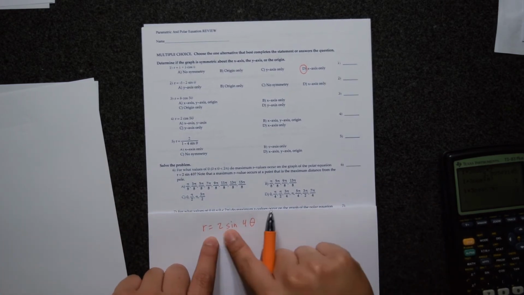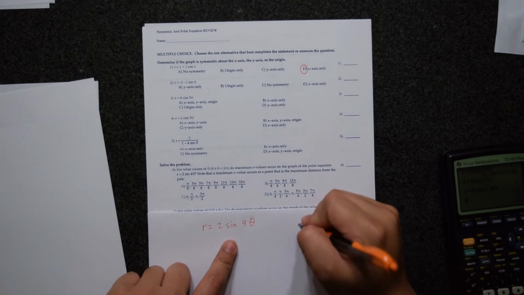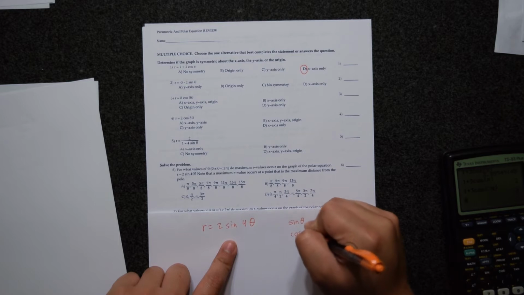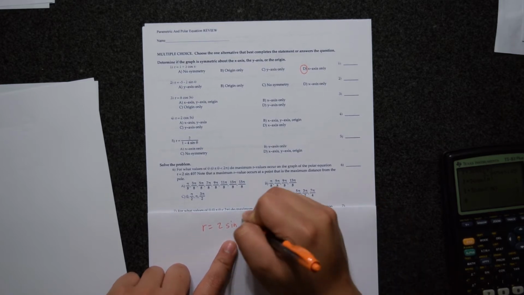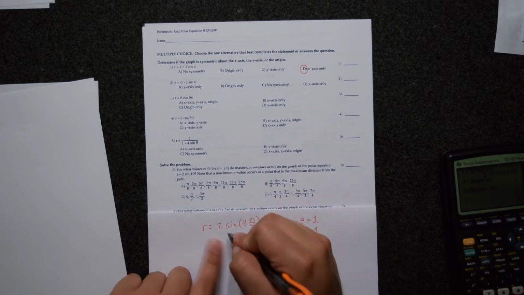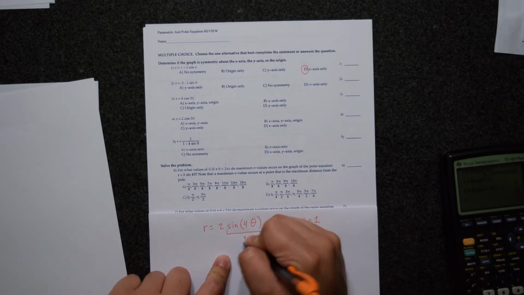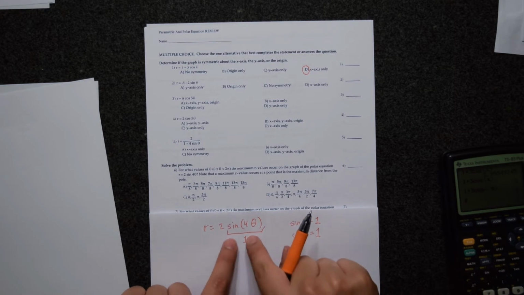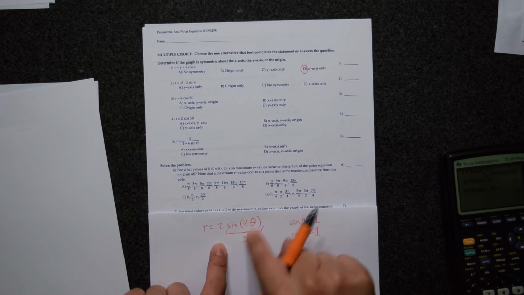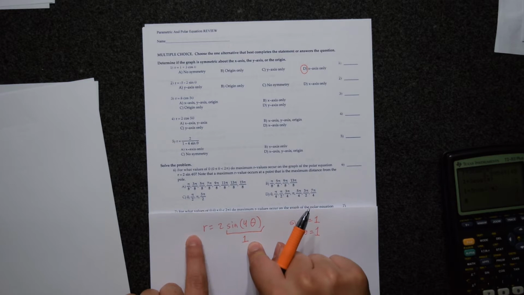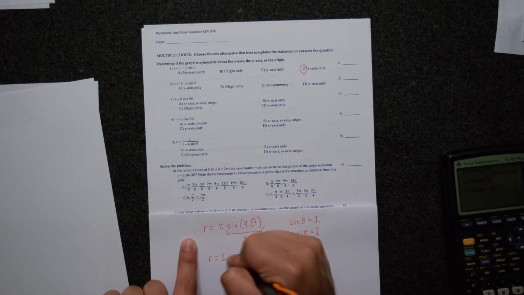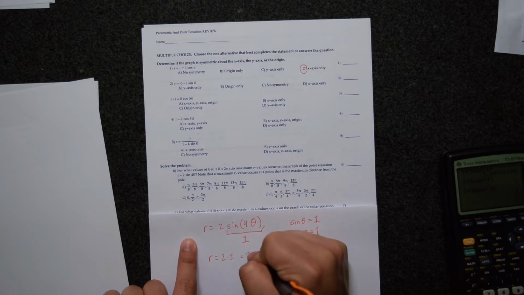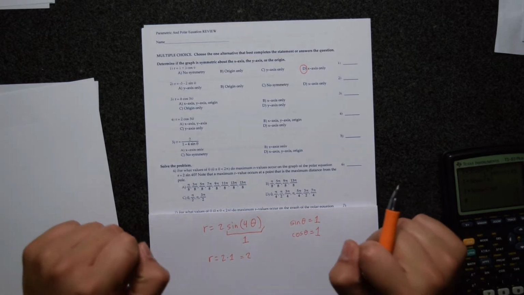Now, when you are working with sine and cosine, the maximum that you can ever get for sine of theta or cosine of theta is always going to be equal to 1. So whatever is in here, the maximum you can get for this is going to be 1. So let's try to think about that. If the maximum that I can get for this part right here is going to be 1, what is going to be the maximum that I can get for r? Well, the maximum that I can get for r is just going to be 2 times 1, which is going to be equal to 2. So I'm trying to figure out where r is equal to 2.